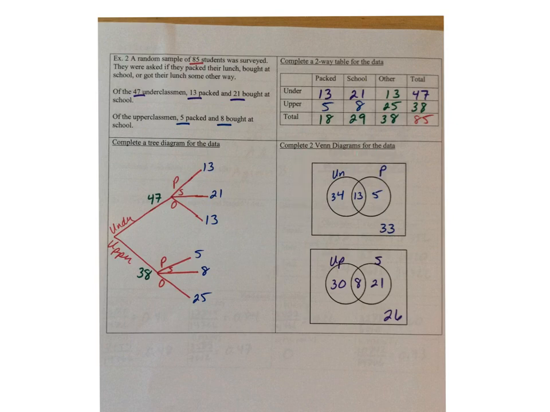All right, so for the two Venn diagrams, I decided to compare underclassmen with packed. So right here is the overlap. There were 13 underclassmen that packed, so that went in the middle. There were 47 underclassmen total, so if there's 13 in the middle, there's 34 other ones, because those two numbers add up to 47. Then packed, well, 13 were underclassmen and there are 5 other people that packed, so that goes right there in that circle. And then if we add these up and subtract them from the grand total of 85, we're left with 33 other people.